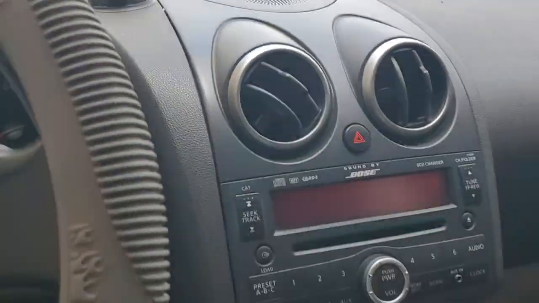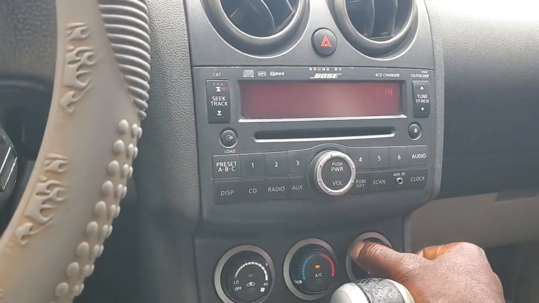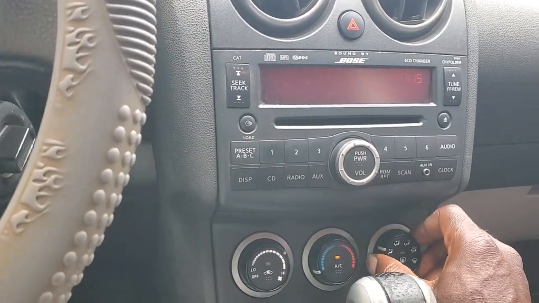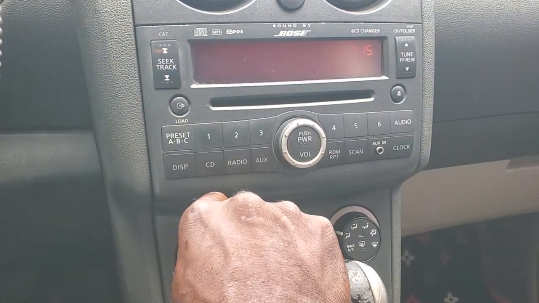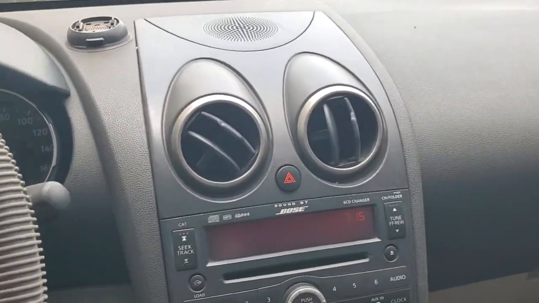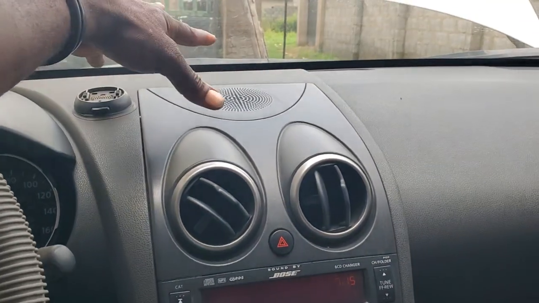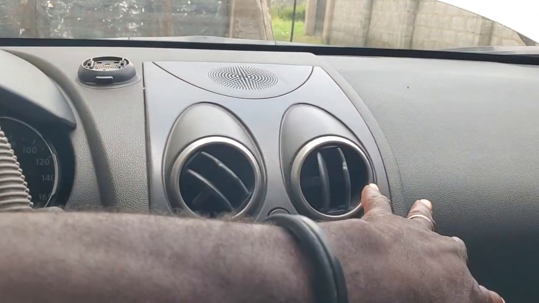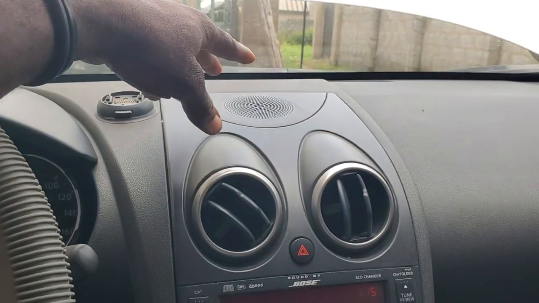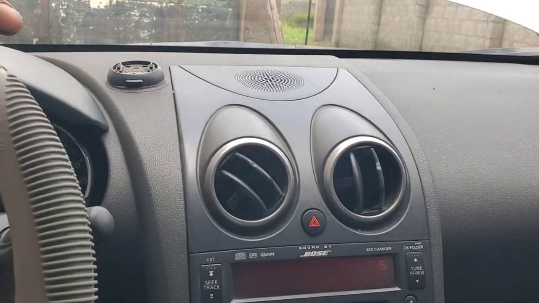So if the air is not coming out of the defrost there, the next thing you want to check is, are you sure it's only the defrost area that the air is not coming out of? Have you checked other vents? If you have checked other vents and it's only coming out of the defrost, then there is a problem.